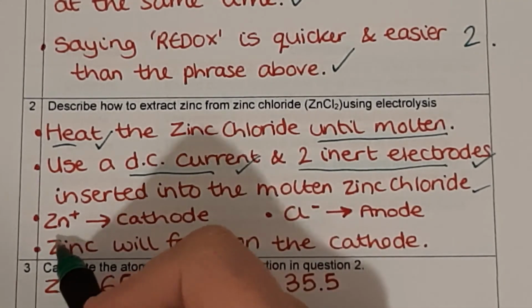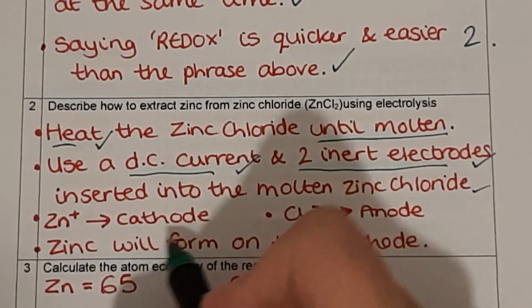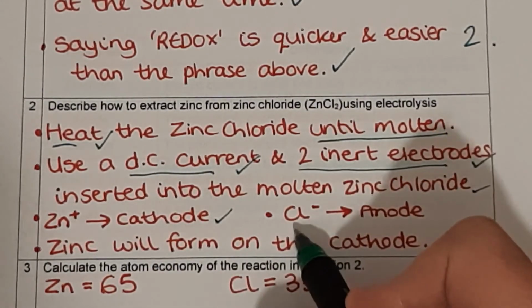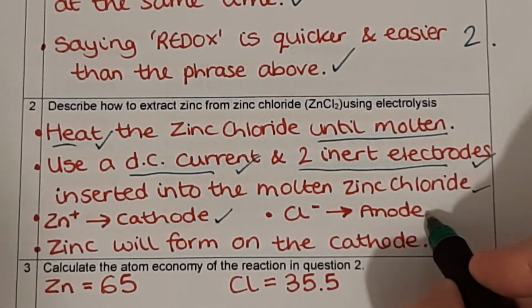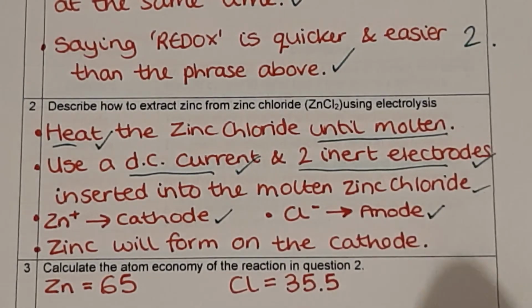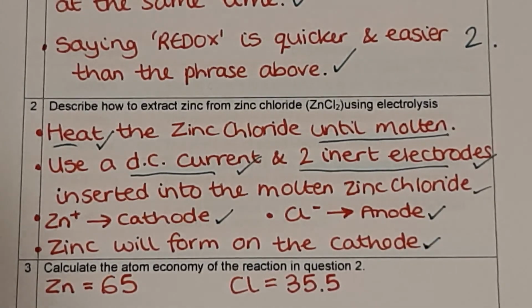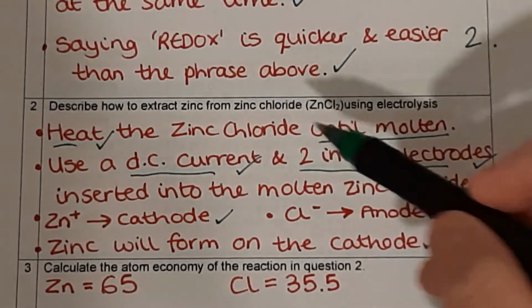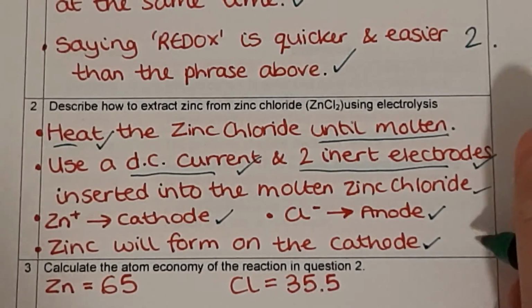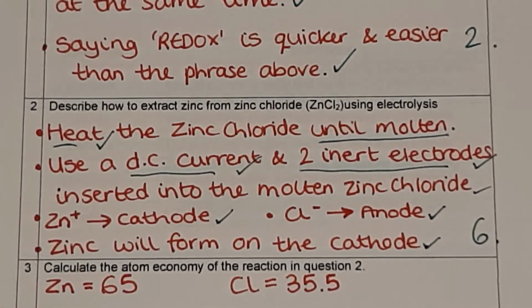Then you can say that zinc ions are formed at the cathode. You might say that chloride ions are formed at the anode. Both of those are worth a mark each. Then if you've written that zinc will form at the cathode, that is also worth a mark. So 1, 2, 3, 4, 5, 6, 7 here. So this is out of 6. So there's 7 opportunities to earn up to 6 marks there.